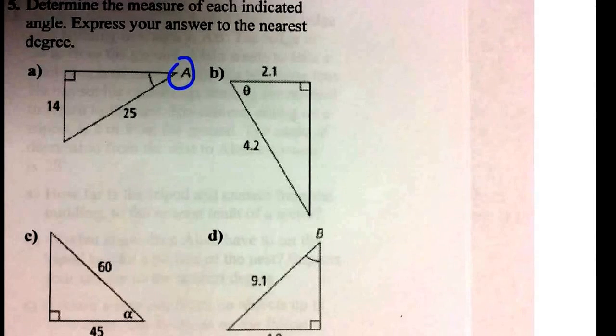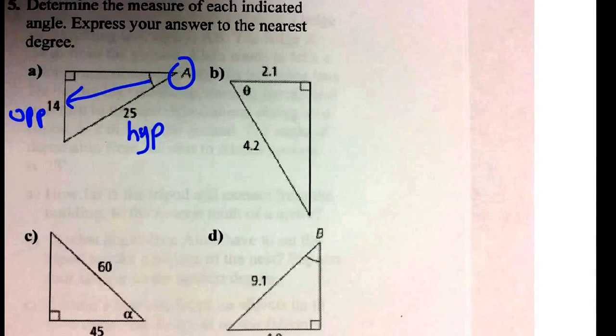Start with your angles. In this case, angle A. We have our opposite side is 14. And in this case, our 25 is our hypotenuse. That never changes. And adjacent would be this one, which we don't know. So that's it. We just basically solve for that question.